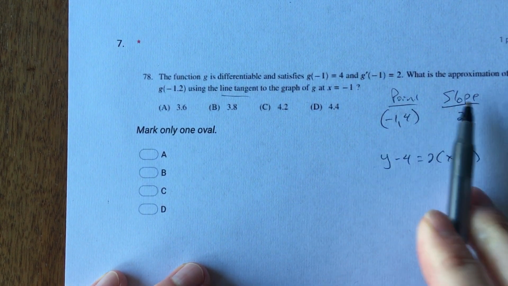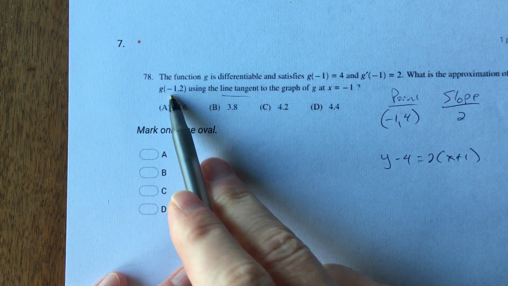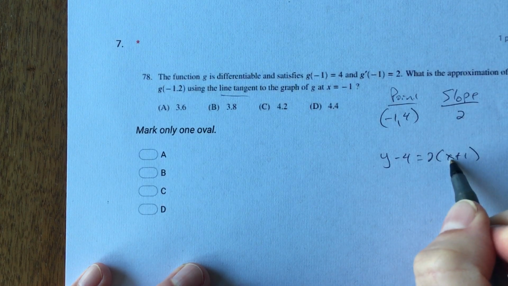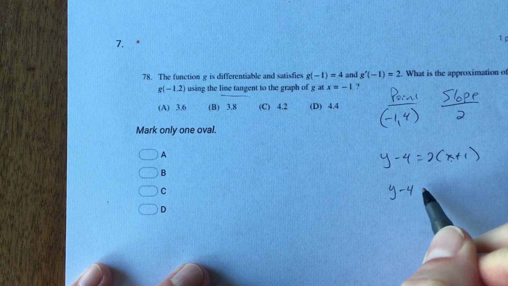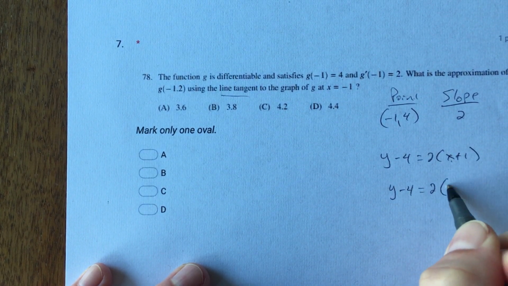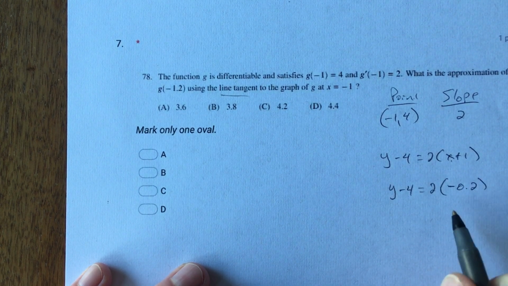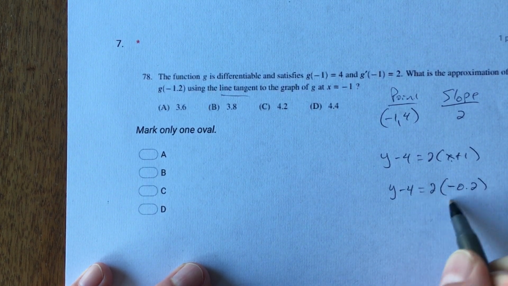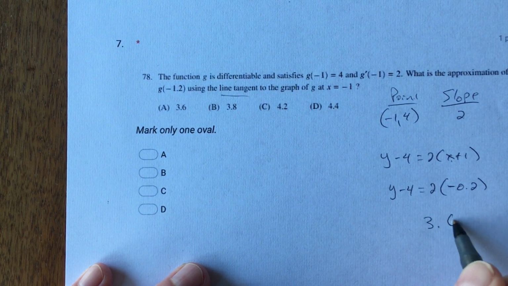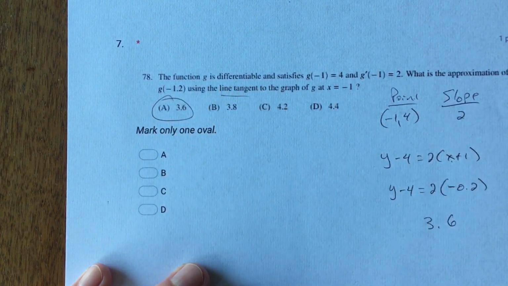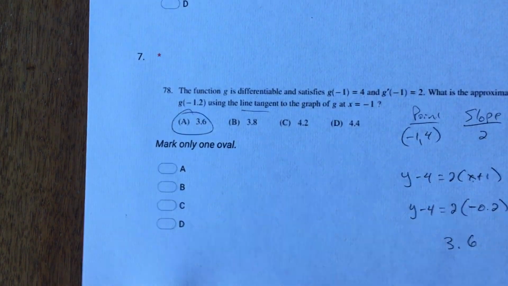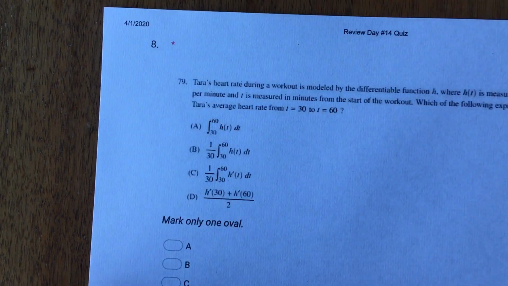And we're trying to figure out what the approximation at negative 1.2 is. So we're going to put negative 1.2 in for x here. We'll get y minus 4 equals 2 times negative 1.2 plus 1. That's a negative 0.2. So I get a negative 0.4 plus 4, which gives me 3.6, and that's A. All right, so kind of an easy one there. Didn't need a calculator for that, but you had it if you needed it.